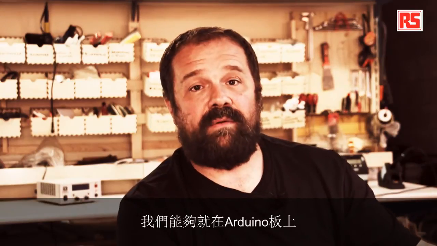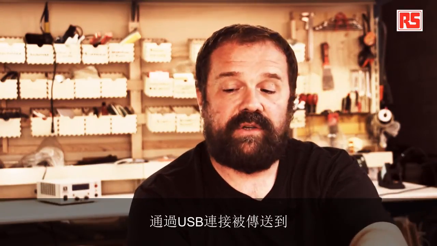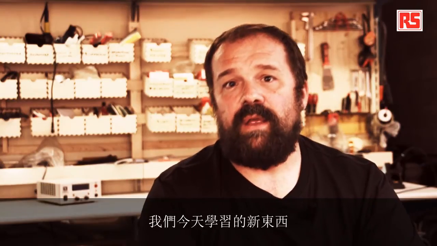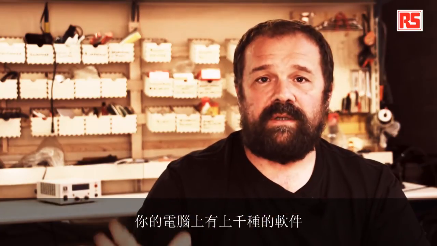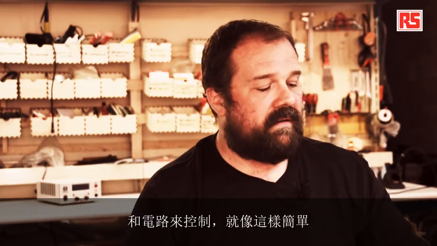So we have seen that we are able to capture the value of a sensor here on the Arduino board, convert that into a number that gets sent over the USB connection to the computer, and then there's a piece of software on the computer that can capture that number and use it to control something that happens on your computer. So this new thing that you learned today opens up a huge amount of possibility, because there are literally dozens of software programs on your computer that can actually read data from the serial port. So anything that can read data from the serial port can be then controlled with your Arduino and circuits as simple as this.